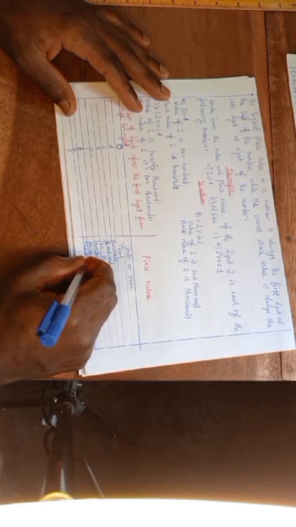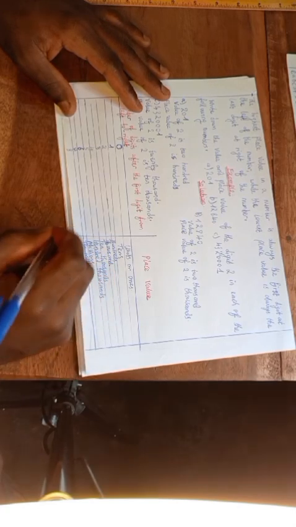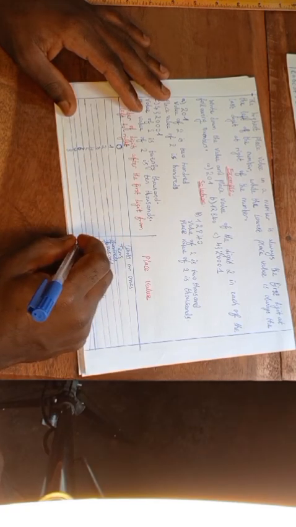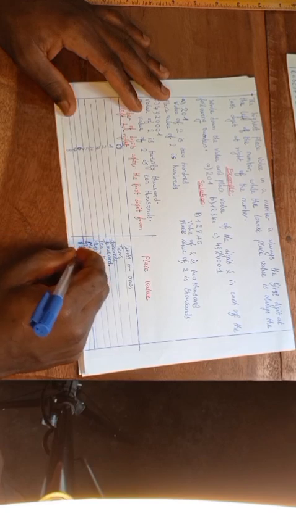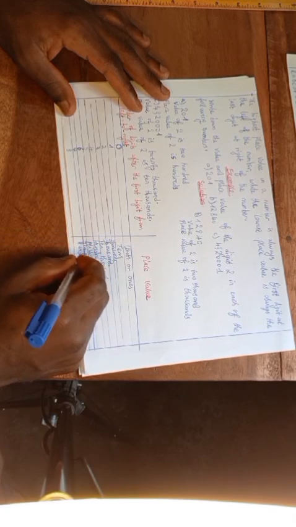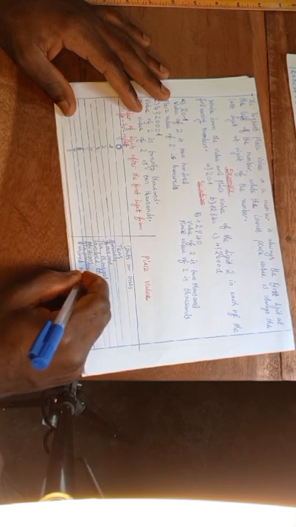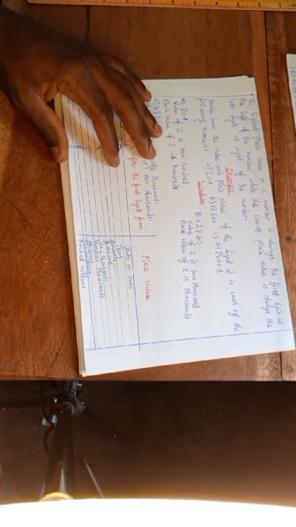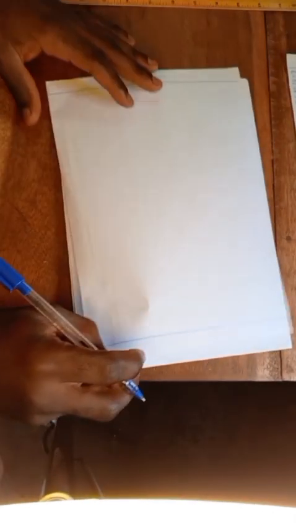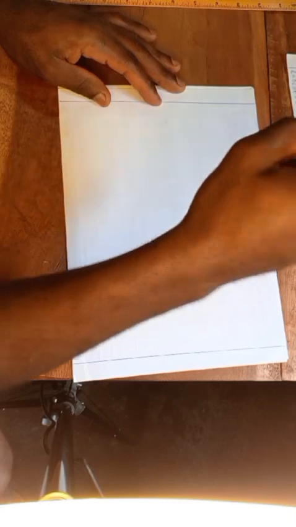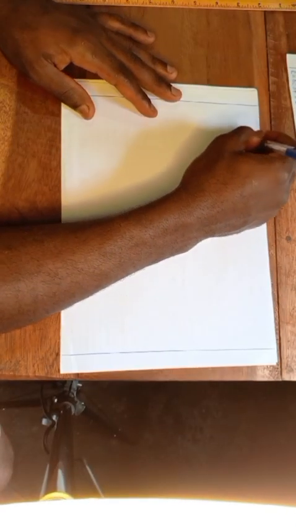Then for 6, we have millions. For 7, we have 10 millions. The 10 does not have an S. It is a million that has an S. Millions. For 8, we have 100 millions. The 100 does not have an S. It is millions that has an S. And lastly, 9.